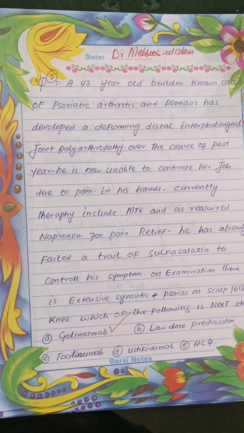Let's see the other options. Option B, low dose prednisolone. This should be avoided because it will exacerbate the skin changes. Tocilizumab. It is not a good option here. Ustekinumab. Yes, it can be used, but the next line treatment is the anti-TNF, which is golimumab. Hydroxychloroquine should also be avoided because it will exacerbate the skin changes.